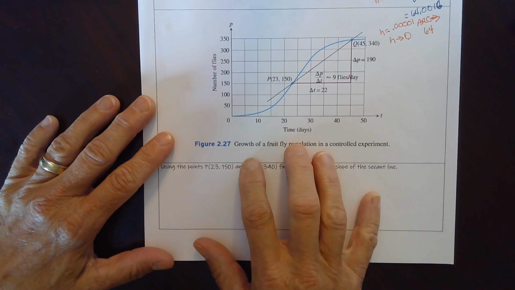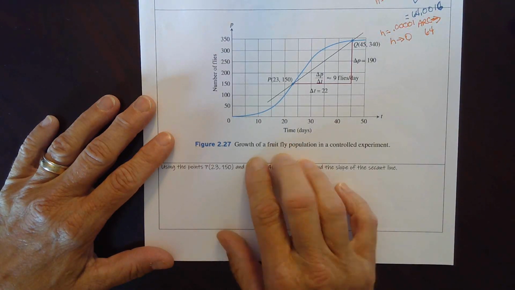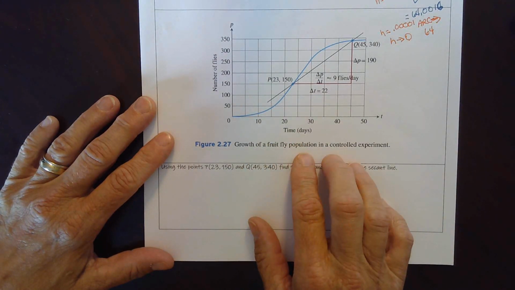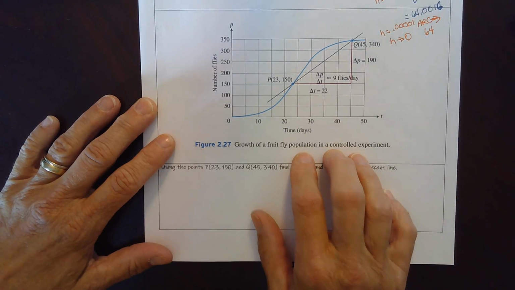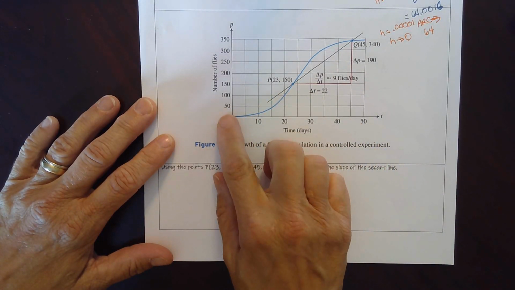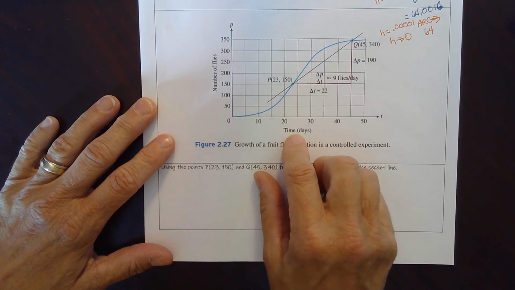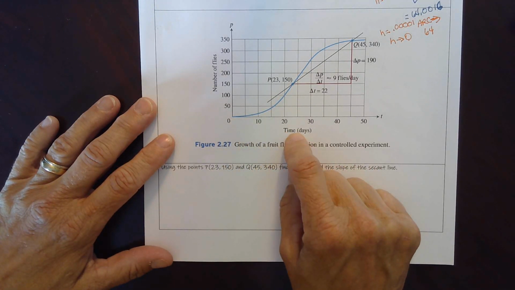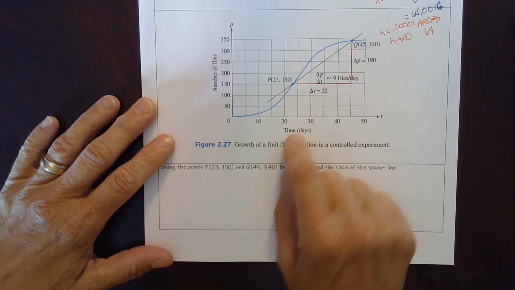Let's just say that we have the growth of a fruit fly population in a controlled experiment. So the graph that is in blue represents the number of flies in this population on any given day.